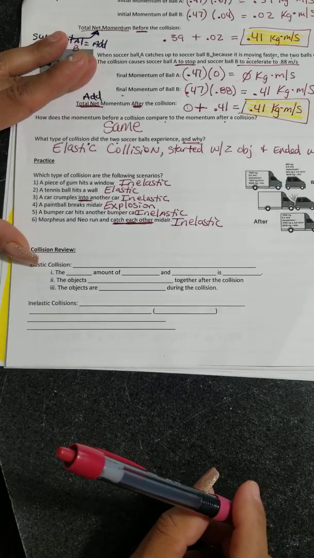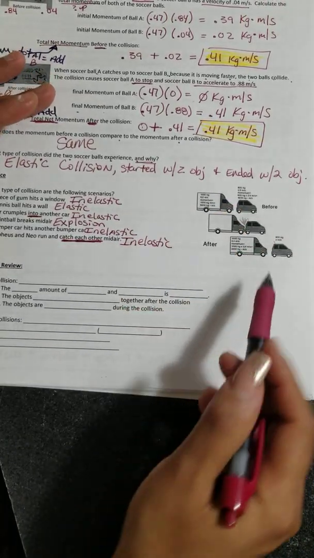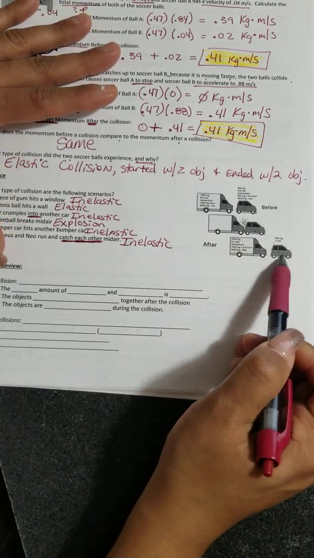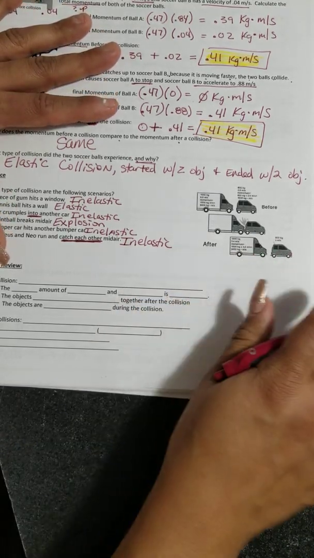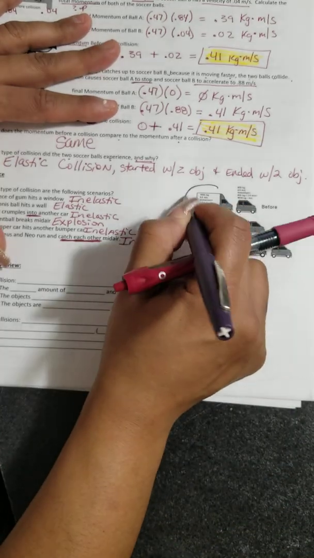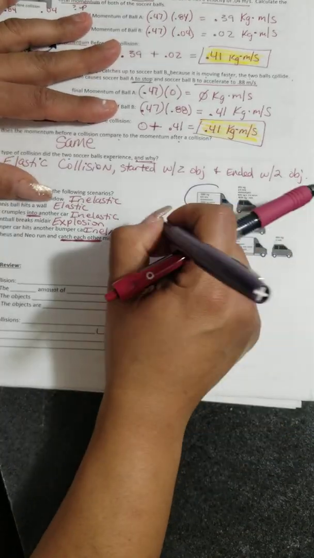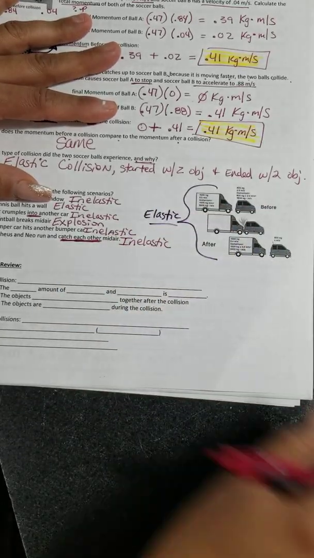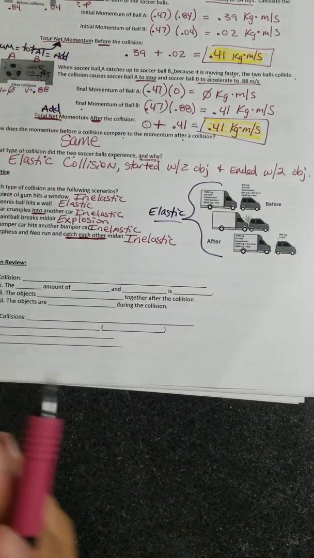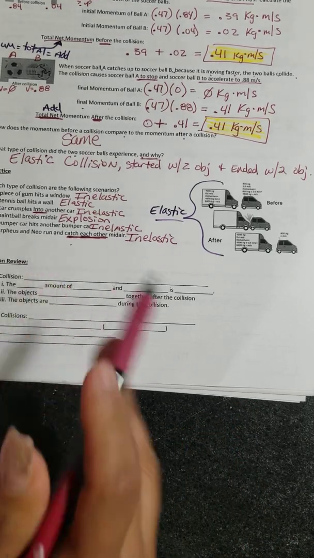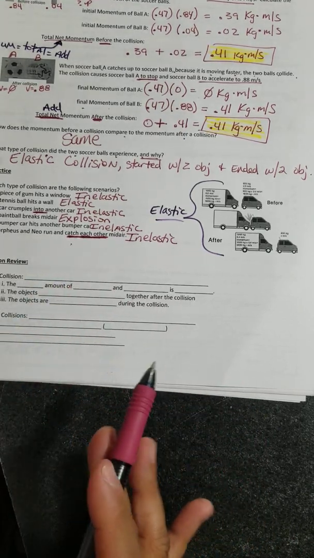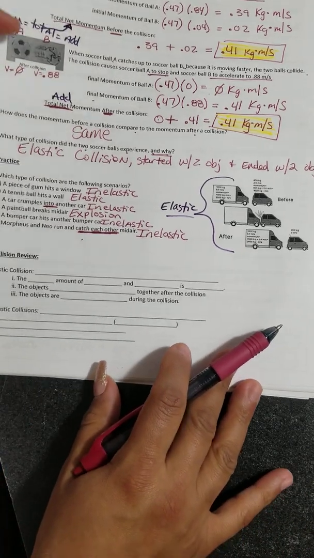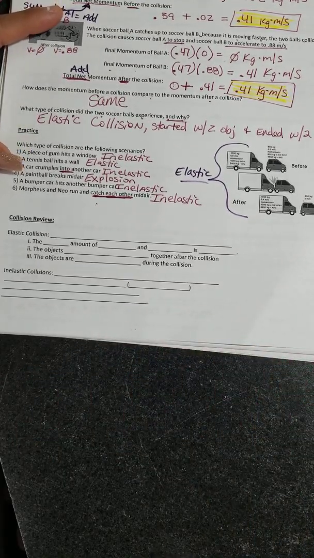Okay. If we look at the example over here, I have two cars. This truck hits the back of the car, and afterwards it kind of pushes the other car away. That would be an example of an elastic collision. Also right there. So whether you see pictures or whether you get words, we need to be able to distinguish between elastic, inelastic, and explosion. Okay, let's keep going before we stop.